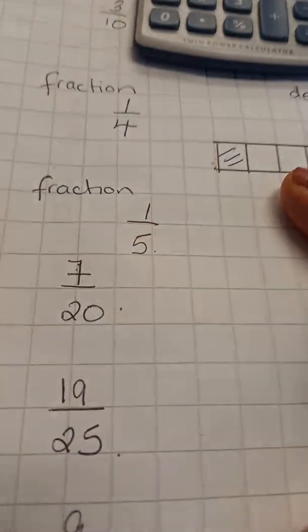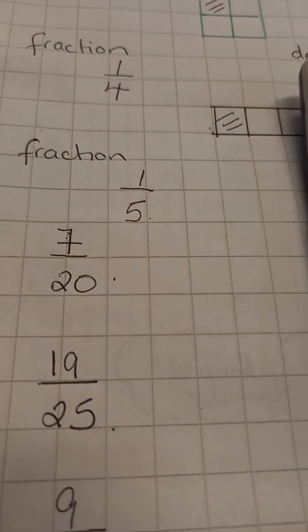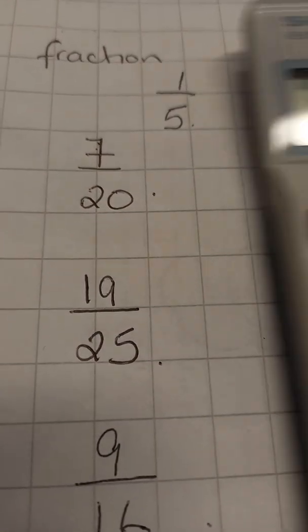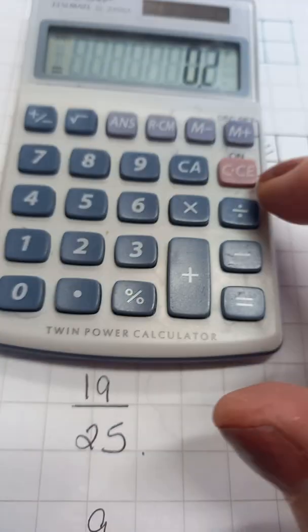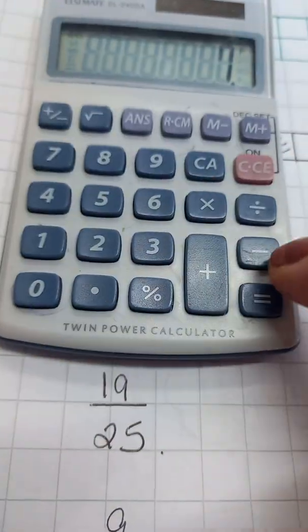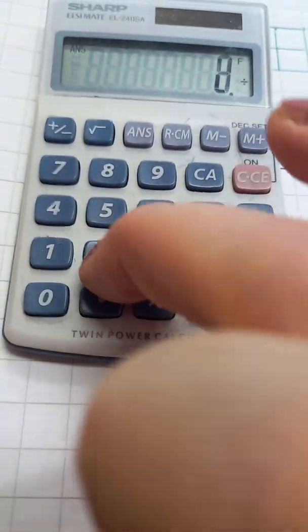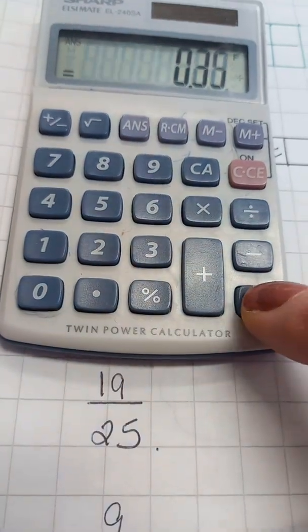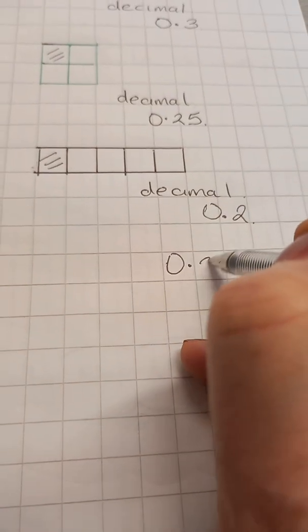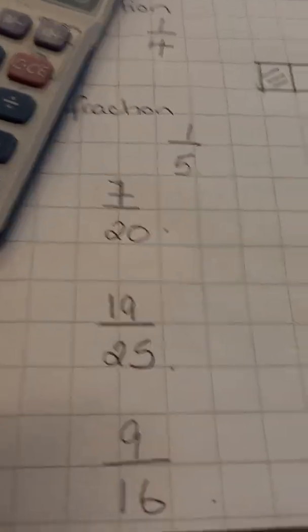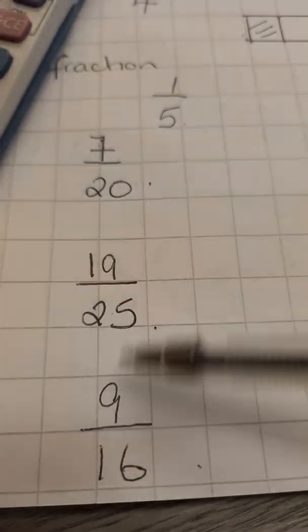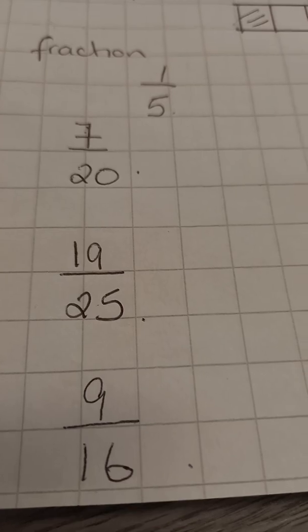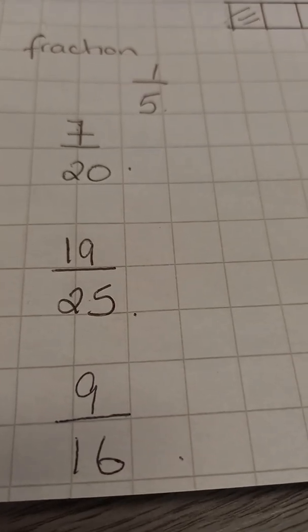So we're going to now move on and away from the diagrams and just look at fractions into decimals. So we've got 7 over 20. And we've got 0.35. So I want you to try and do these two yourself now, and just pause the video and we'll put the answers up in a second.